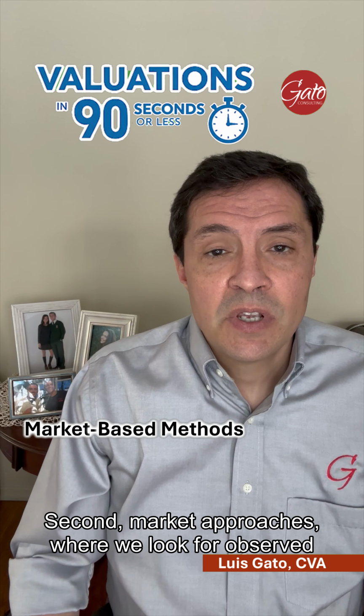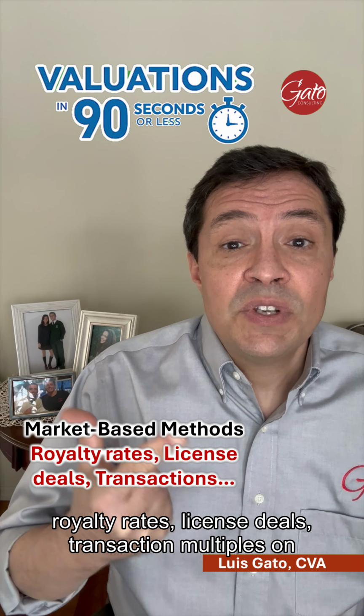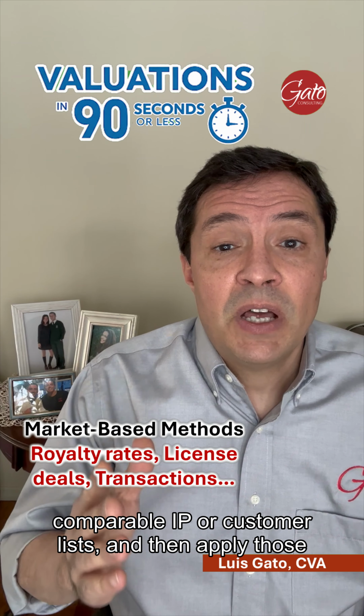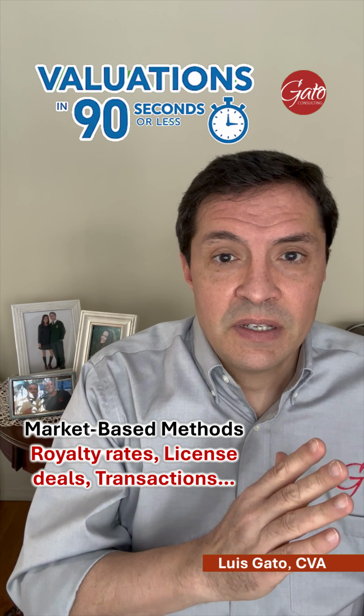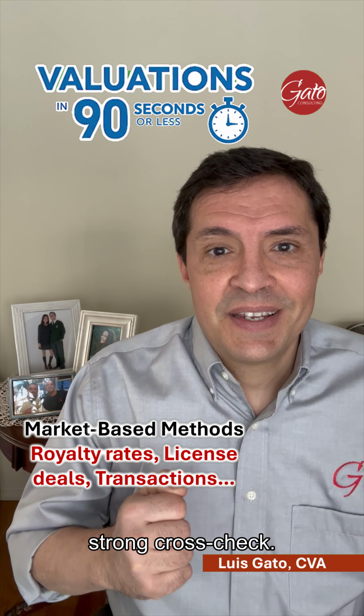Second, market approaches, where we look for observed royalty rates, license deals, transaction multiples on comparable IP or customer lists, and then apply those metrics to the subject asset. Data can be thin, but when available, it provides a strong cross-check.